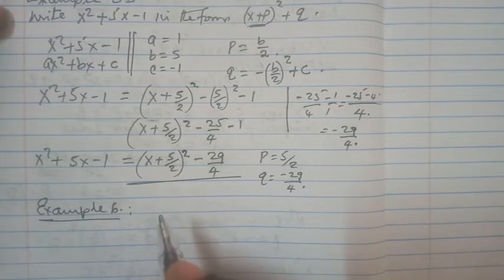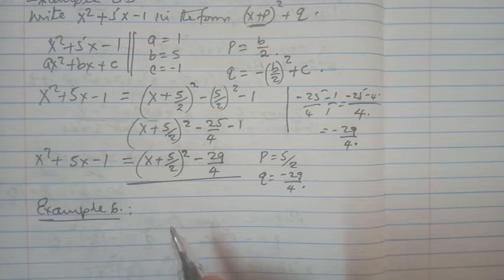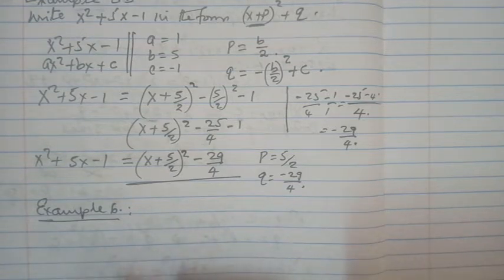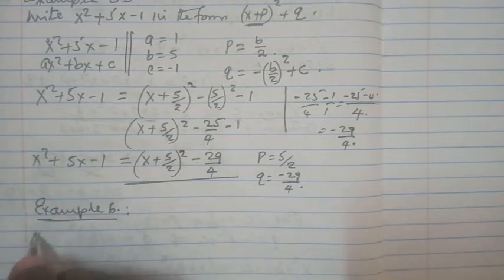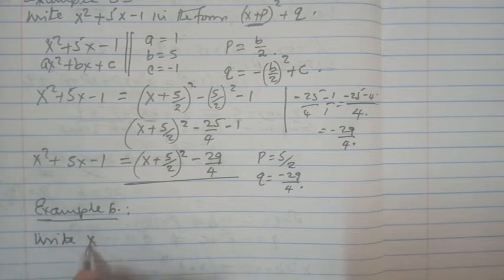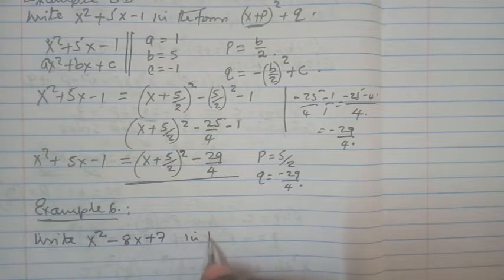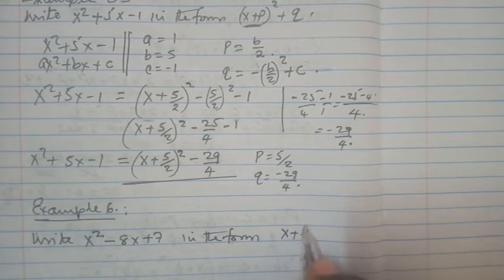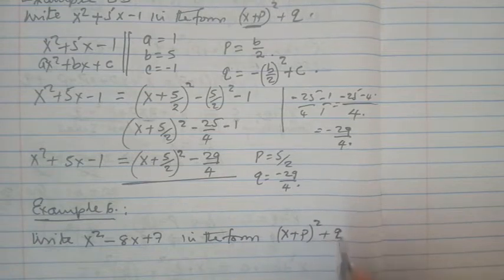If b is a negative number, a lot of care should be taken. We are told to write x squared minus 8x plus 7 in the form x plus p squared plus q.